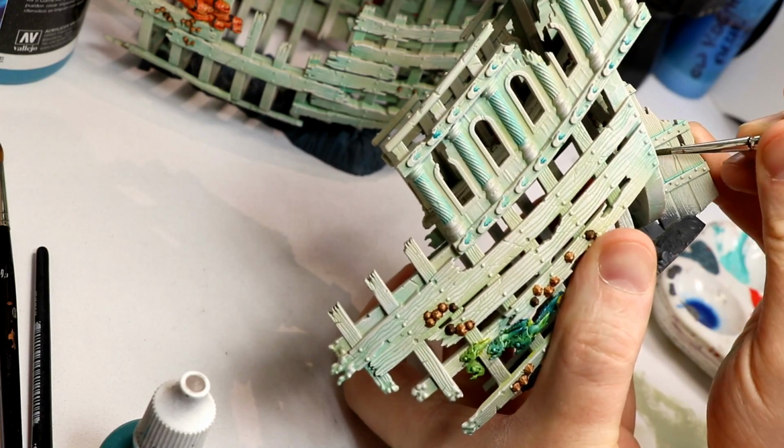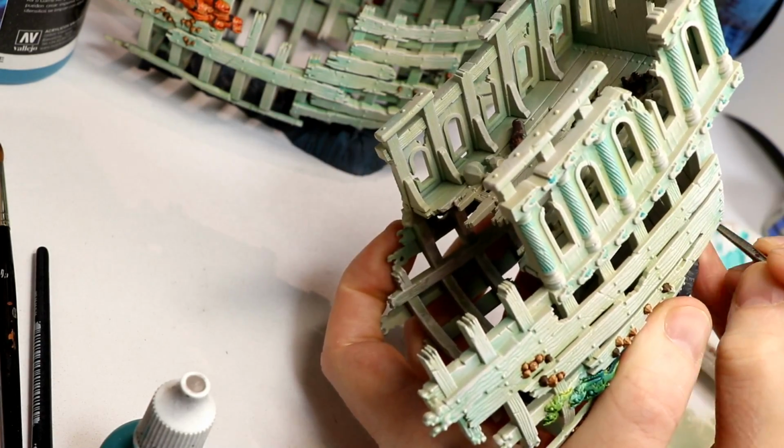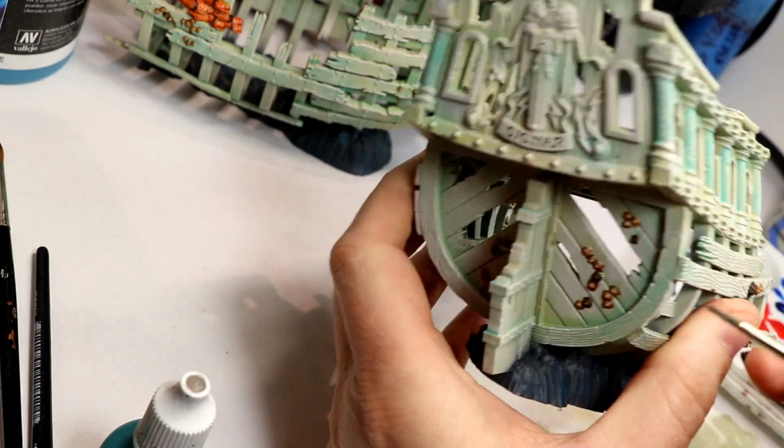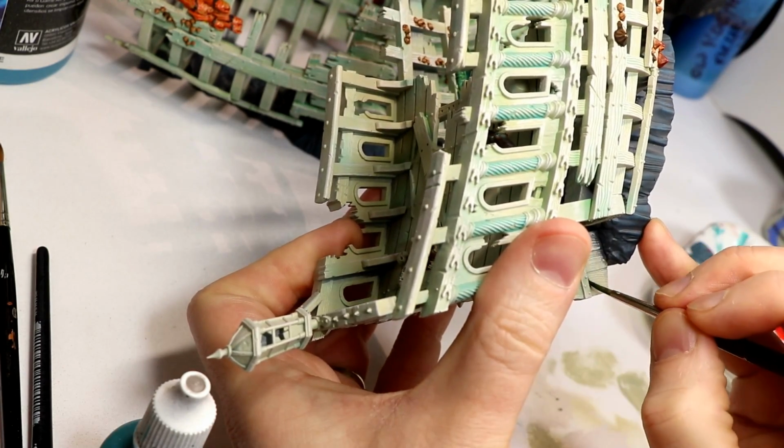It occurs to me maybe on the rudder there I could have painted those bands as metallic. Feel free to go back and do so if you'd rather have it that way. I'm fine with the way it looks, so I just left it.